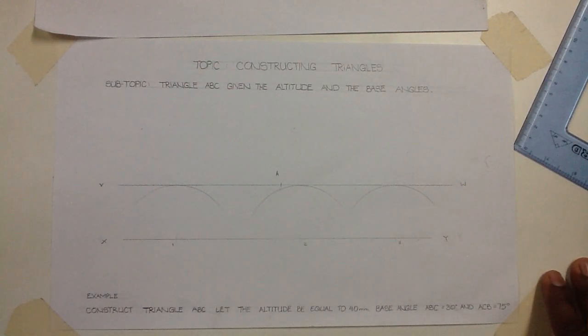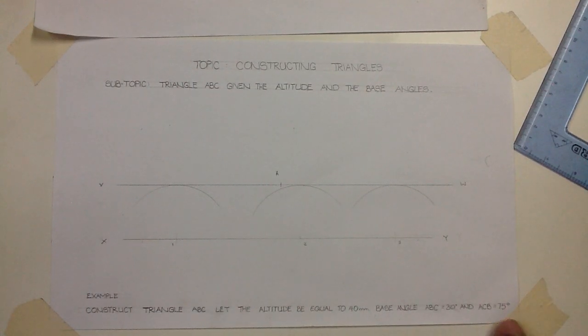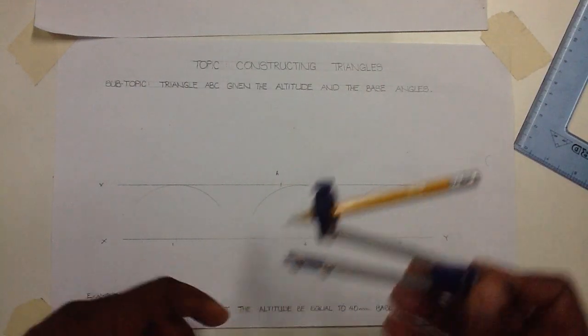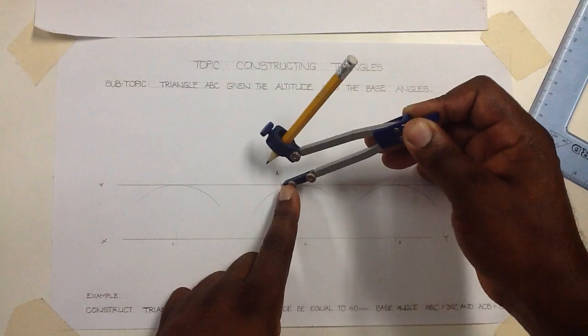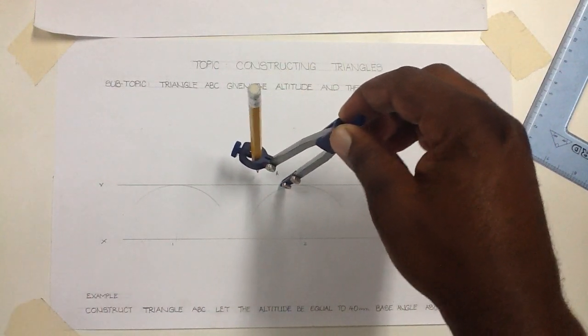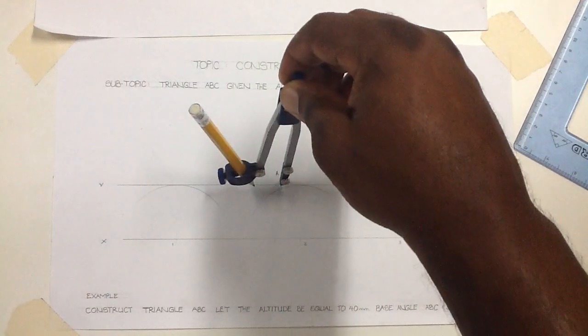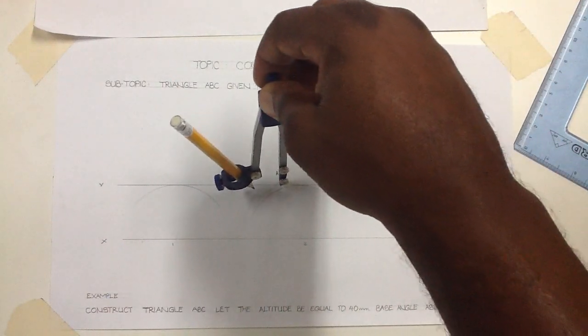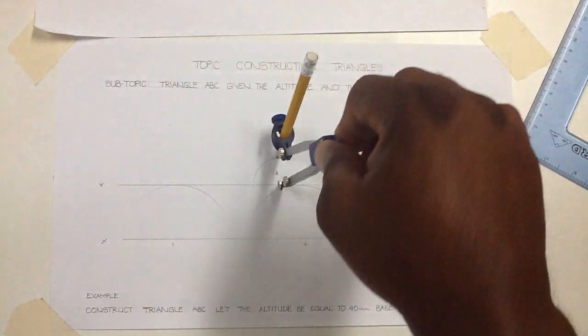Our next step is to construct at the apex our angles 75 degrees and 30 degrees. Using our compass, I'm going to use the left side of the line VW to construct the 30-degree angle.